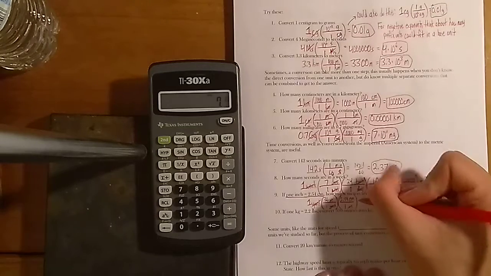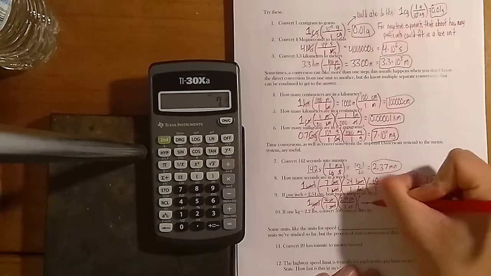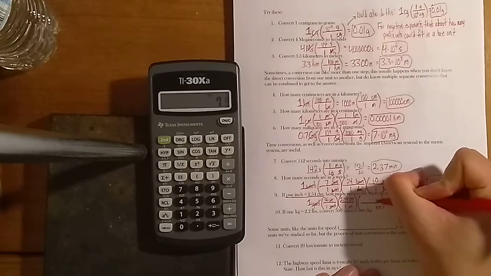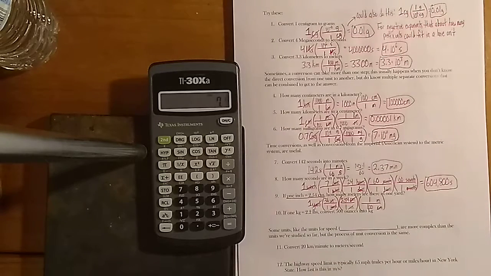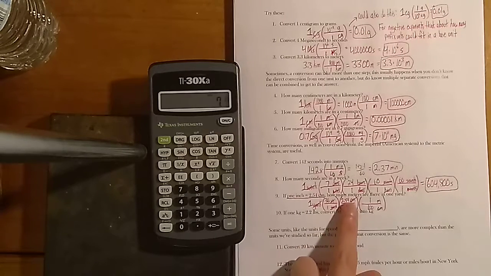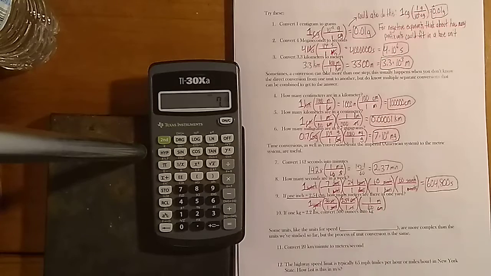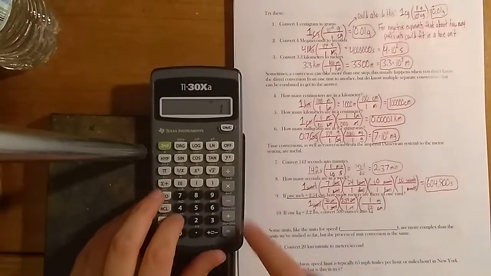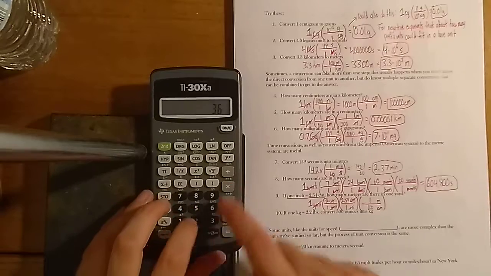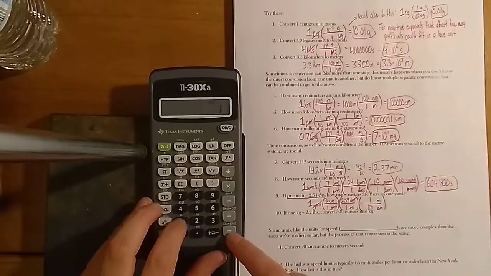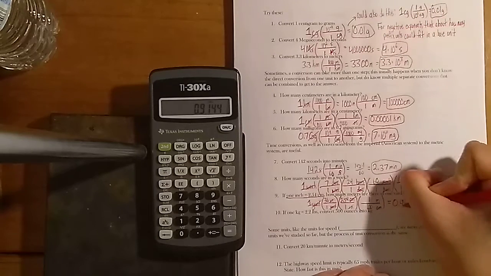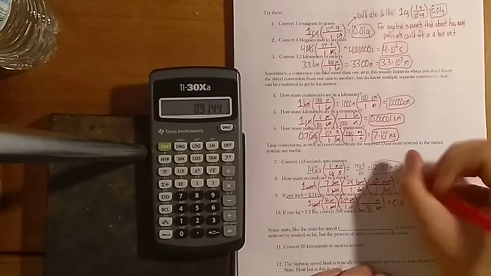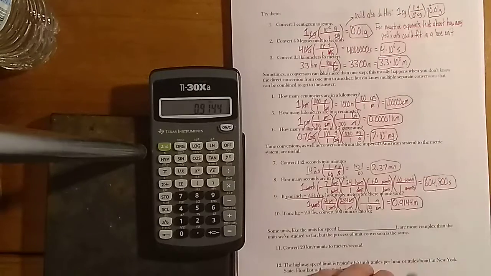I want to be in meters though. So now I just convert from centimeters to meters. Centimeters down here, meters up here. There are 100 centimeters in 1 meter. Now what math am I going to do for this? Well, I have 1 yard times 36 over 1 times 2.54 over 1 times 1 over 100. That means I can take my 1 and multiply by 36, multiply it by 2.54, and then divide by 100. And I end up with 1 yard is equal to 0.9144 meters.